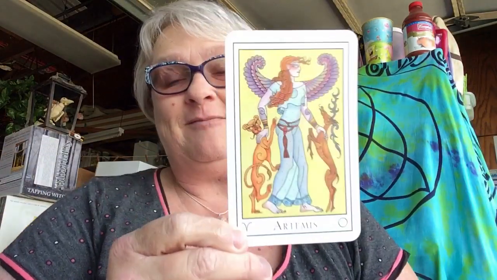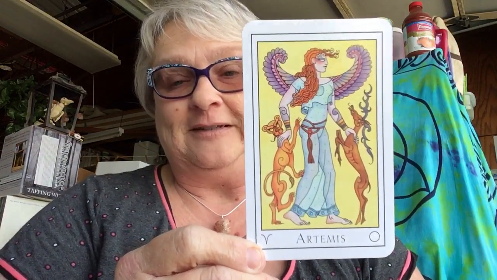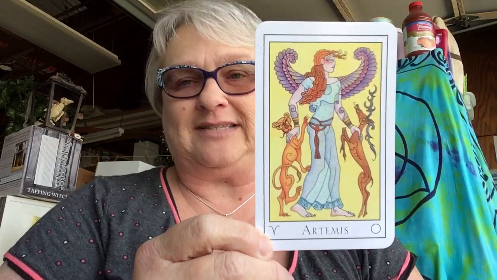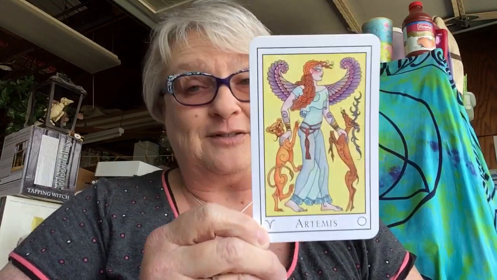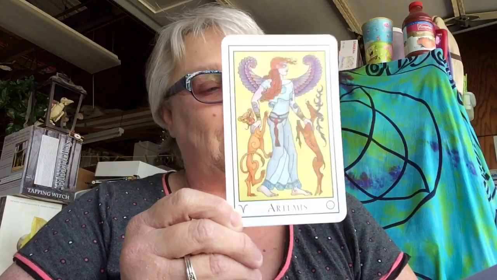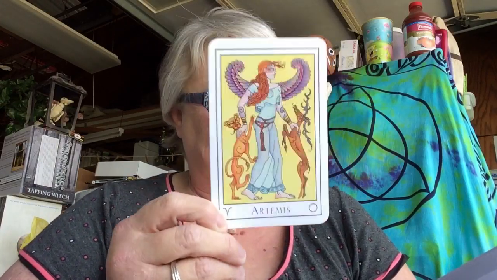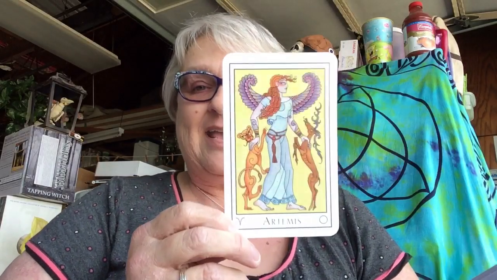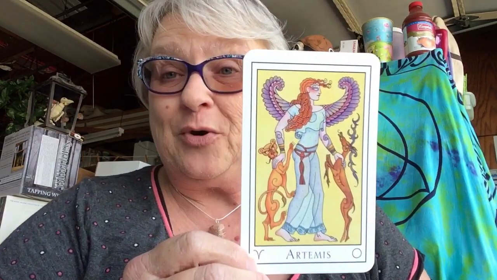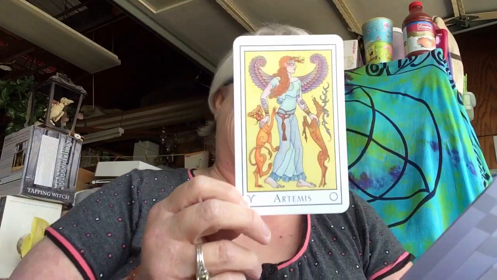this is no surprise to me. I got the Artemis card. Artemis, the Huntress. Yes, I'm a Leo, so this resonates pretty hard with me. And it's a fire card. So, yeah. The key word for this is play it cool if possible.